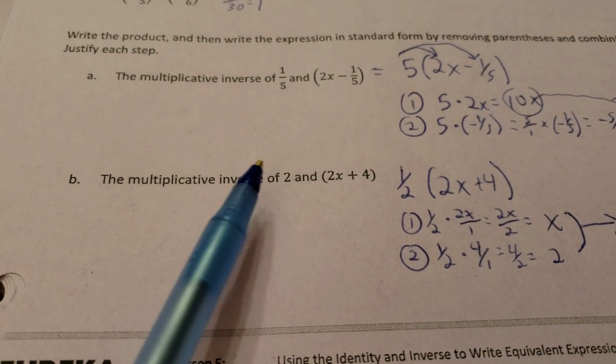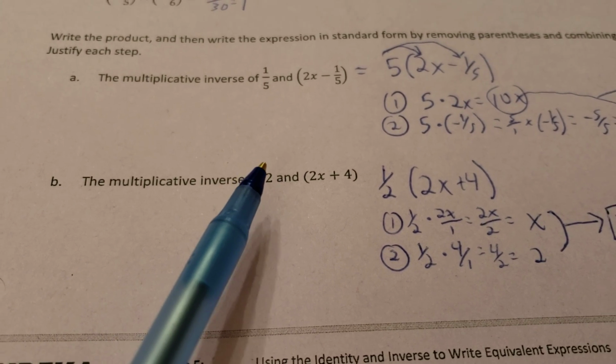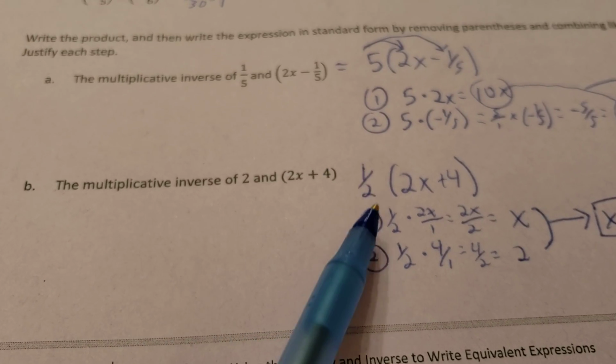Next up, the multiplicative inverse of 2. So 2 is technically 2 over 1, so I flip it to 1 over 2.